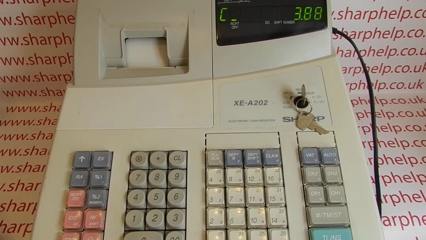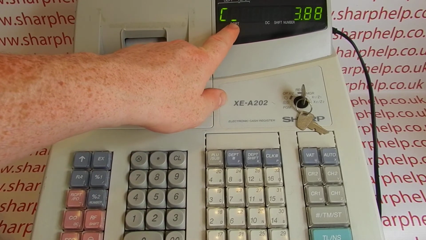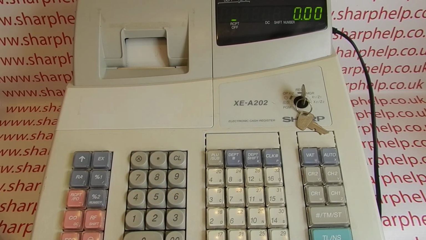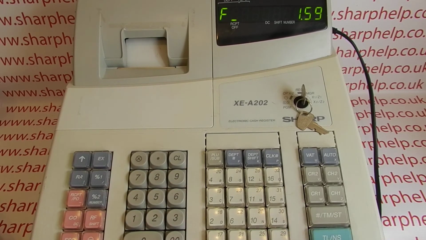99 times out of 100 it's generally because someone switched the receipt off, which is what's happened in this case. There is another giveaway here. We can see a little line appearing on the display next to the receipt off that's always there. So it basically means the receipt is printing off. No matter how many transactions you run through, you're never going to get a receipt printout.